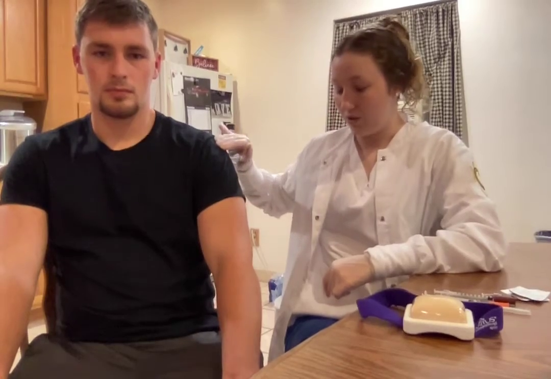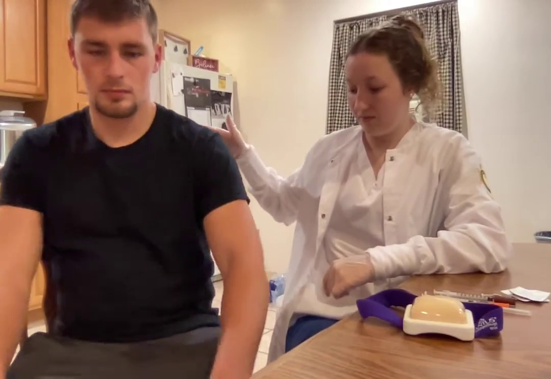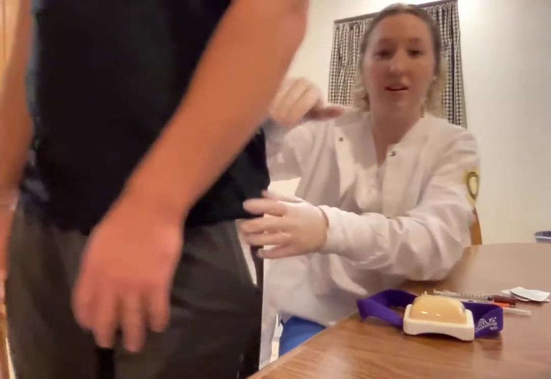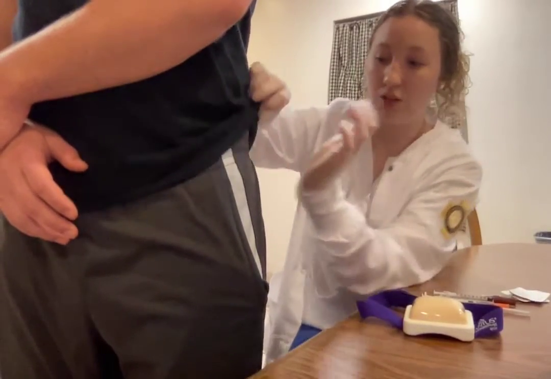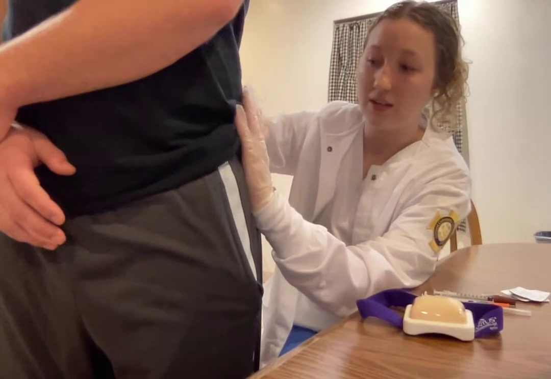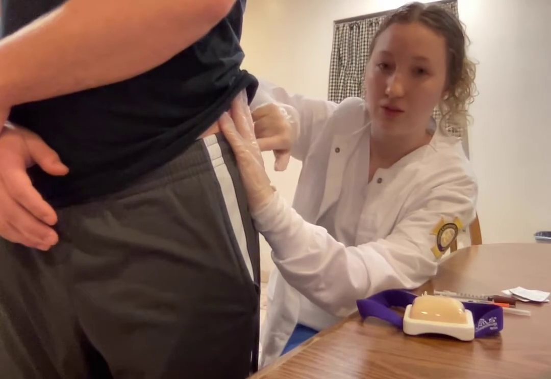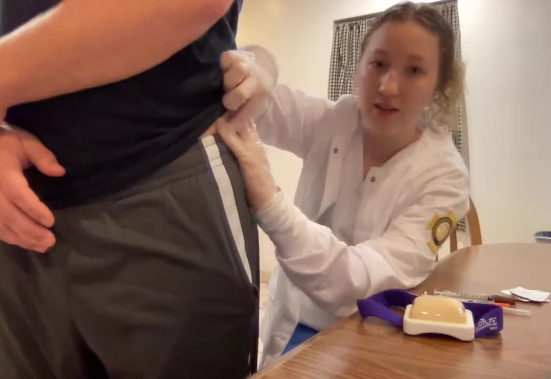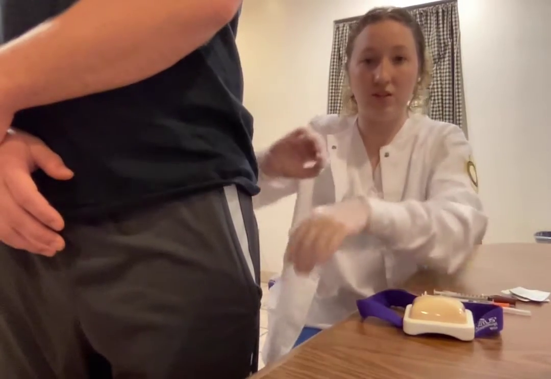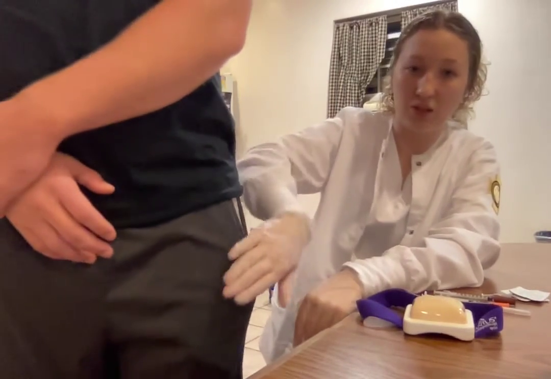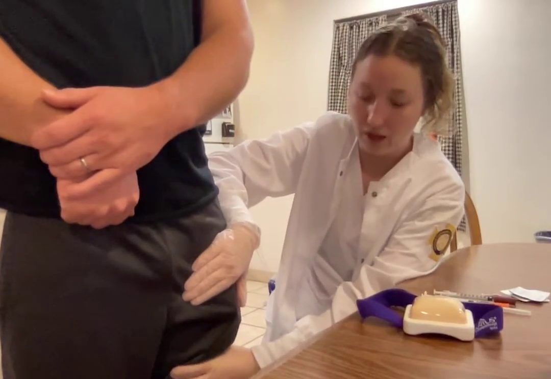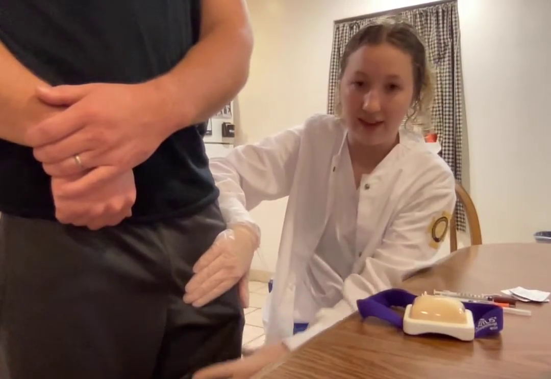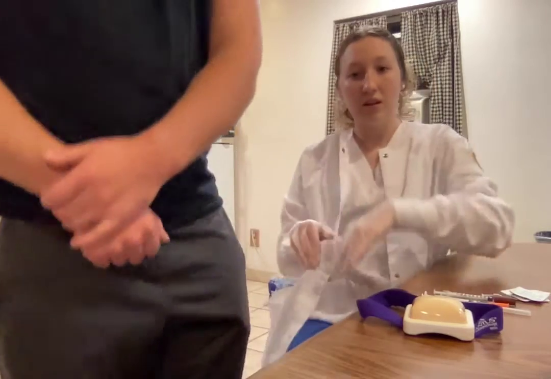And then to do ventrogluteal, I'll have you stand up like that. And then I'm going to put the heel of my hand on their greater trochanter, and then it's just in between those 2 fingers right there, and give that in the muscle. And then to do vastus lateralis, you're just going to put one hand on the top of their thigh and then one hand right above their knee, and you can give it anywhere in that area of the thigh.